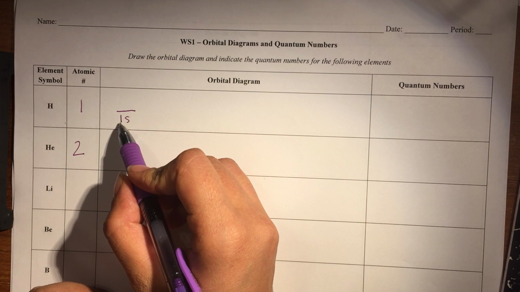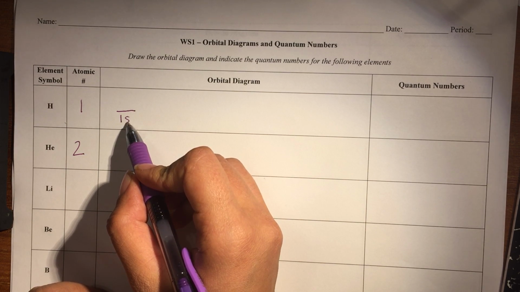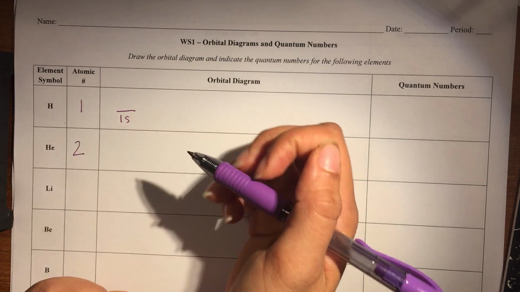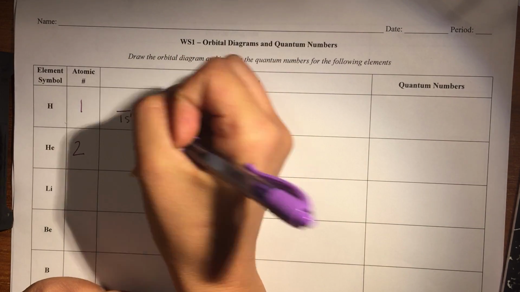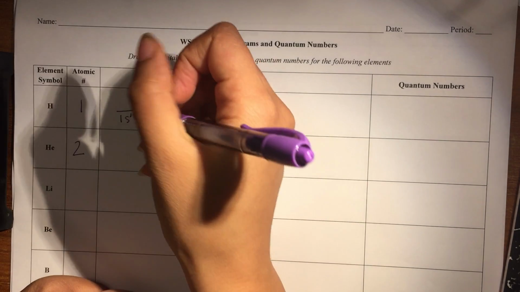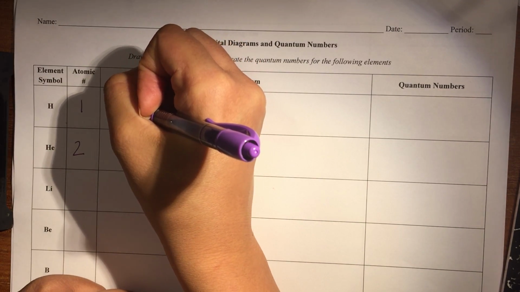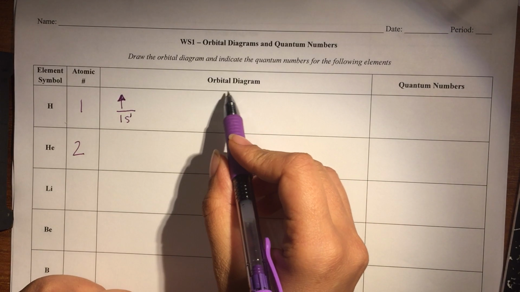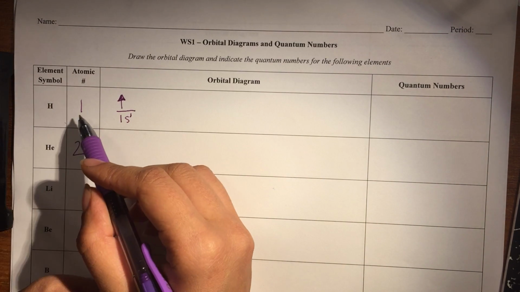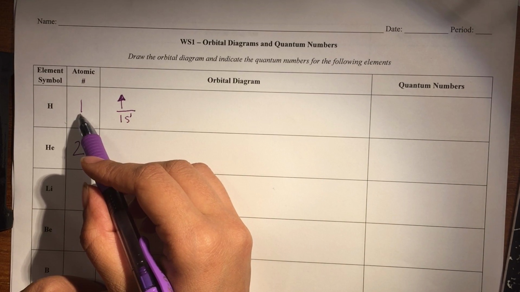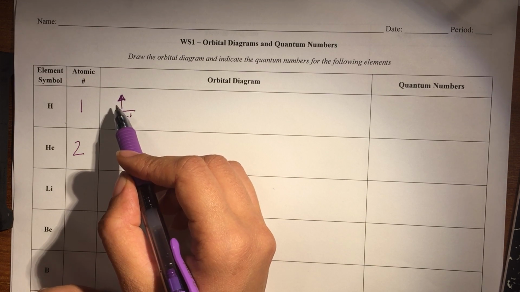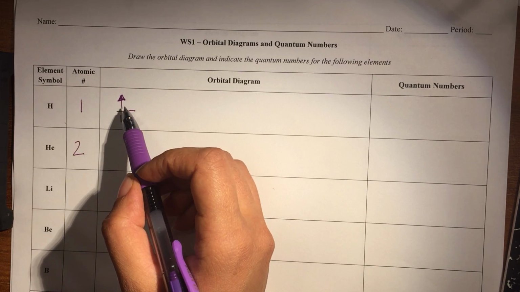So we're at 1 energy level, we're in the s suborbital level, and we only have 1 electron we can show. So we're going to write 1 here. There's only 1, and I draw 1 upward arrow. Okay. So that's our orbital diagram for hydrogen. We represented my 1 electron with 1 arrow. And I know I did that right because I have 1 electron and 1 arrow.